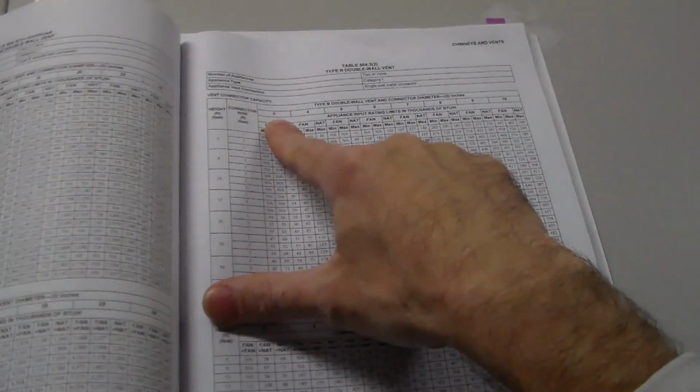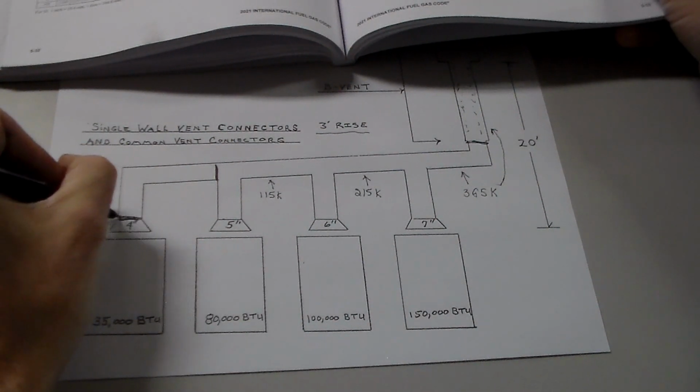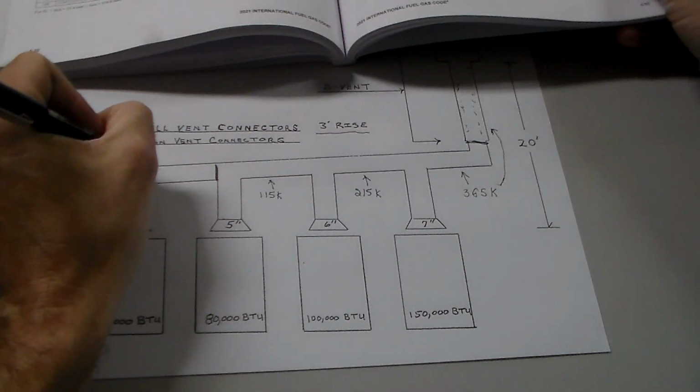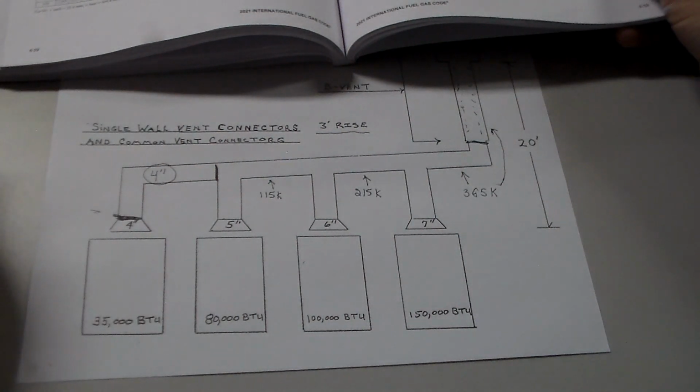If we come up, it says we need a 3-inch, right? But remember the rule about the flue collar. This one says we have a 4-inch flue collar, so we can't make this 3-inch. We have to make this 4-inch. So that piece of pipe is a 4-inch.